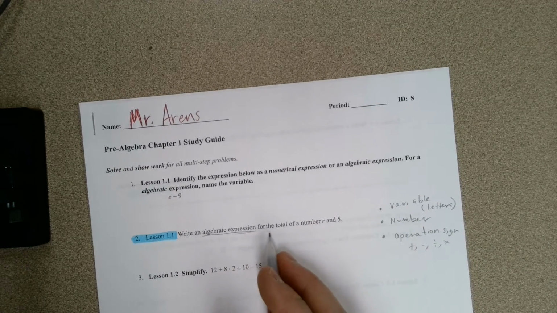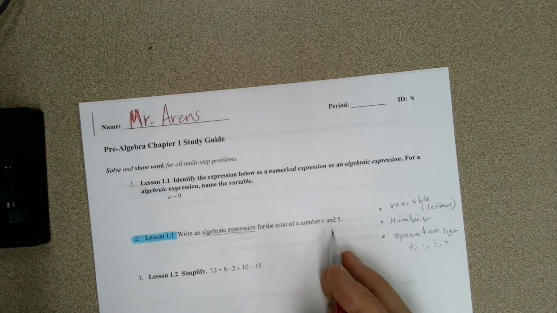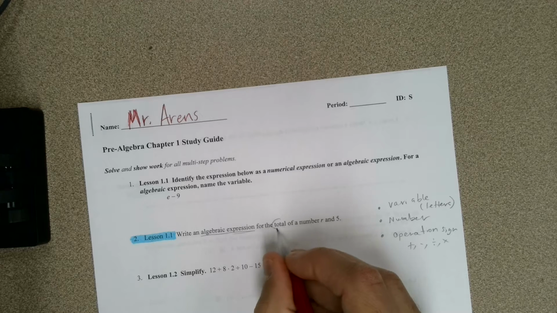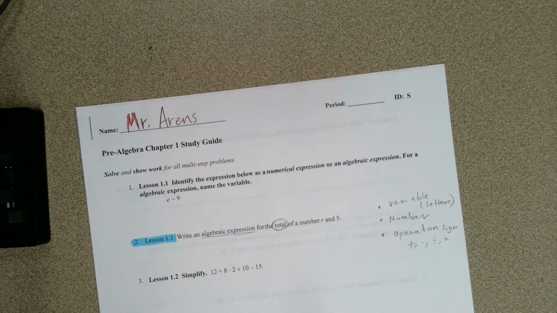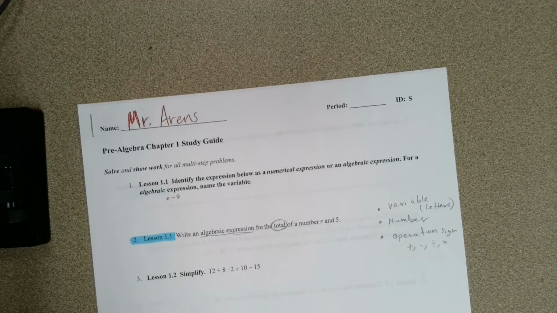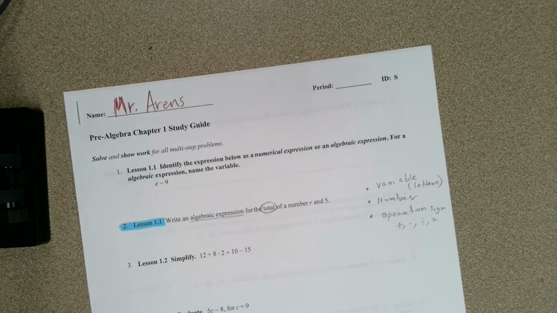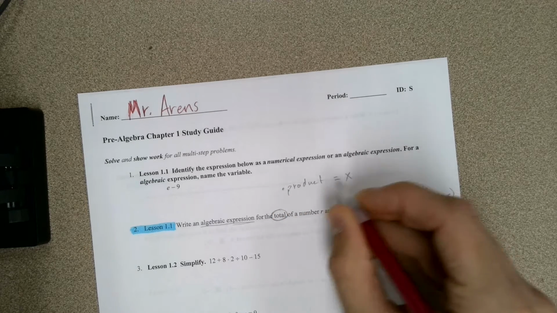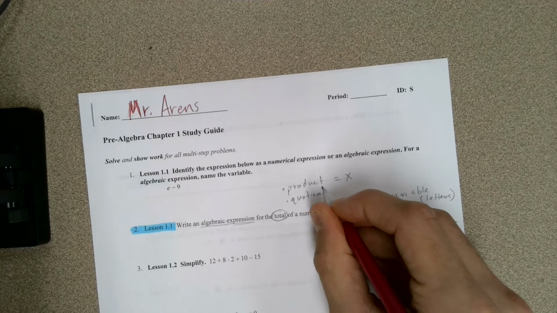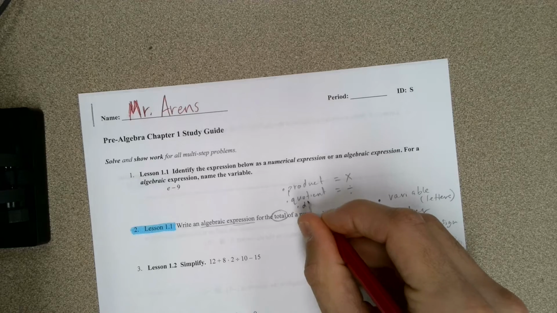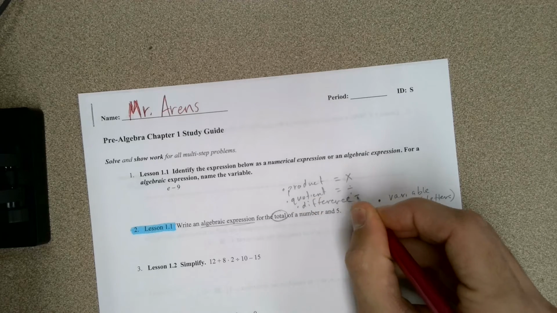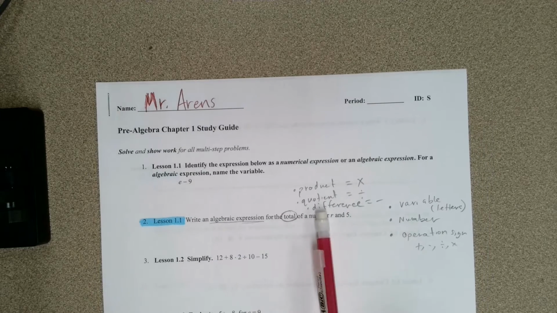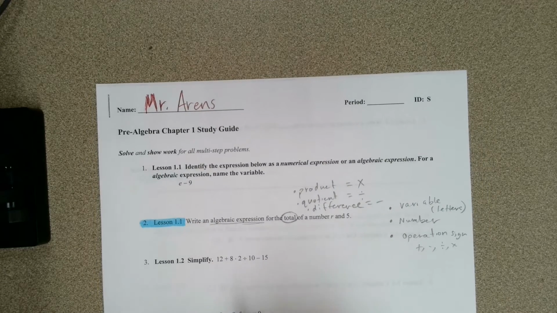Okay, so I've got: write an algebraic expression for the total of a number r and 5. Now the key word here is total. There are going to be a lot of different words that mean different things when you're doing problems like this. But when I see total here, I'm thinking addition. Total is adding things together. So that's a word that you can remember. Another few keywords that you might see: product means times, quotient means divide, difference means subtract. Those are some keywords that I think sometimes we get confused with. Those 3 are just ones I want to point out right now.